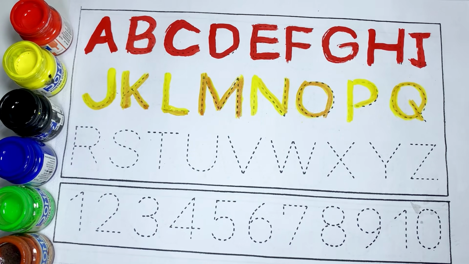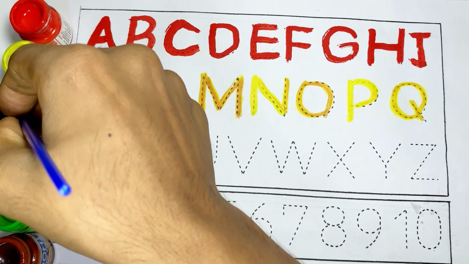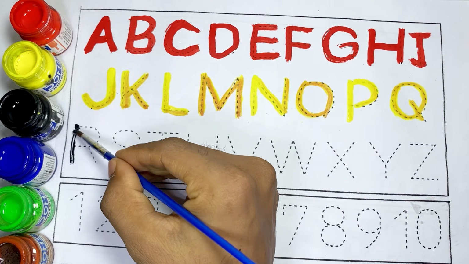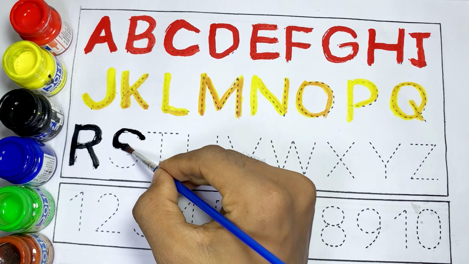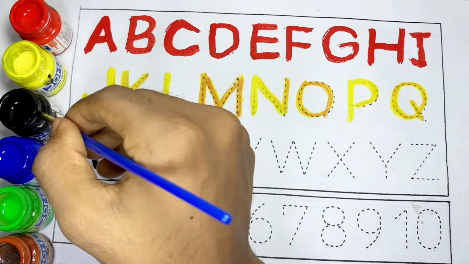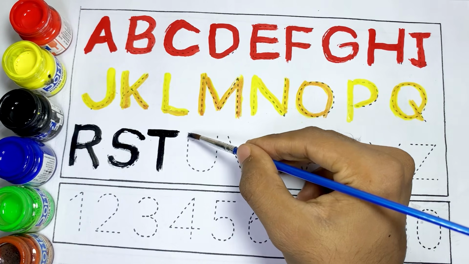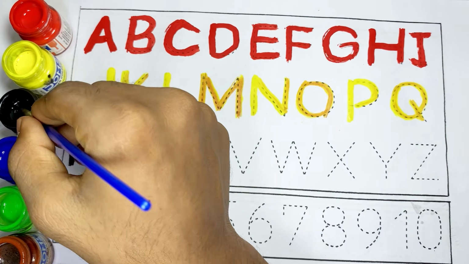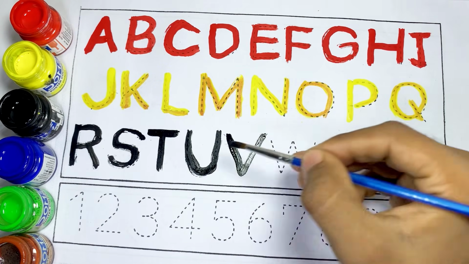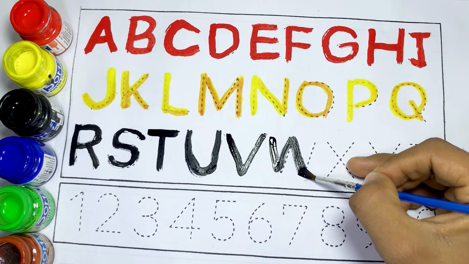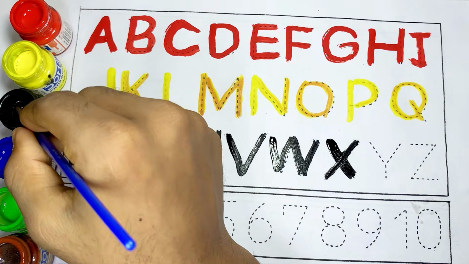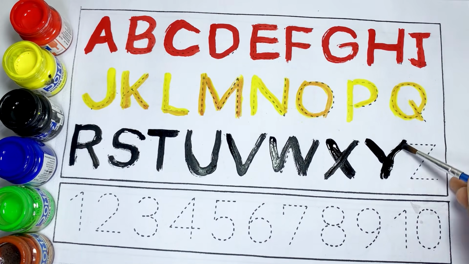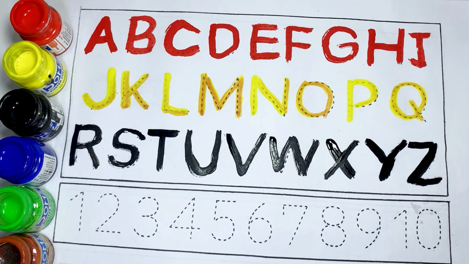Now you draw R and use black color. R for rose, S for sun, T for teacher, U for umbrella, V for van, W for wheel, X for xylophone, Y for yo-yo, Z for zebra.